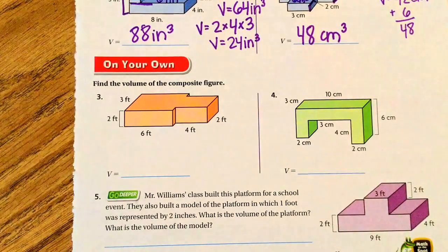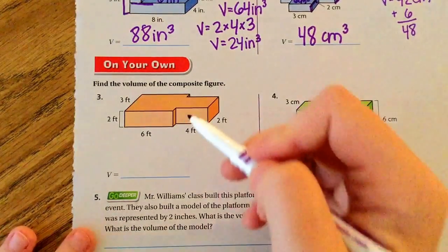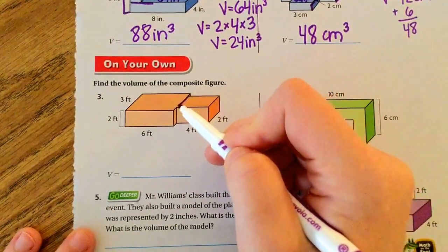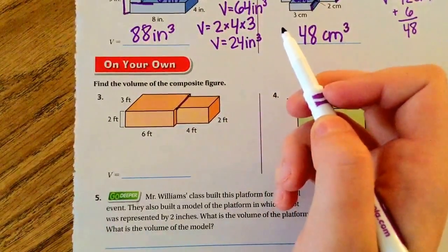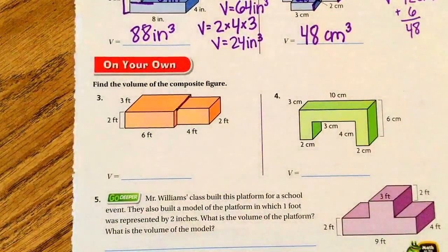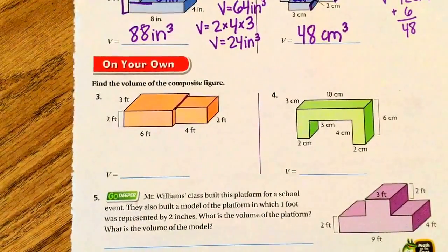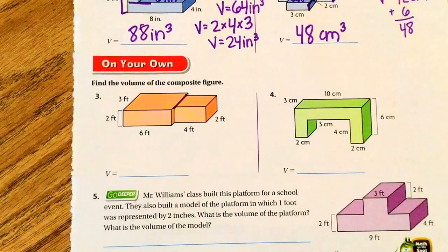Where do I need to split it? Right there. Okay, so now what do I need to do? I need to find the volume of both. And then do what? Add them together.